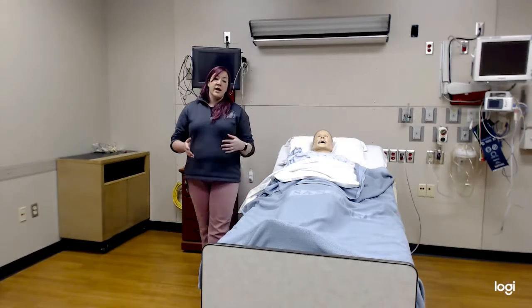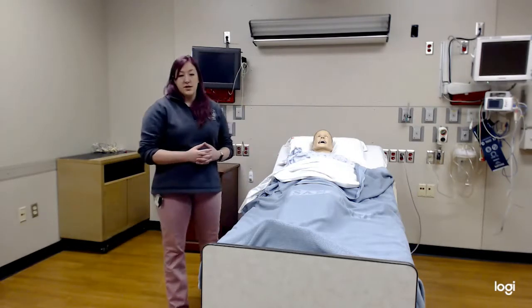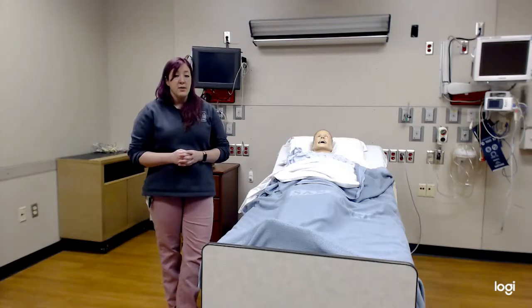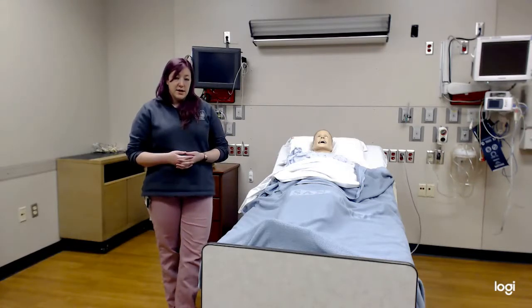After you get through A, B, C, you need to make a transport decision. If they have a problem with A, B, or C, anything wrong with A, B, or C, they are considered a critical patient and they will need to be transported immediately. If there is not a problem with A, B, or C, you might be able to stay on the scene and assess them a little bit more.